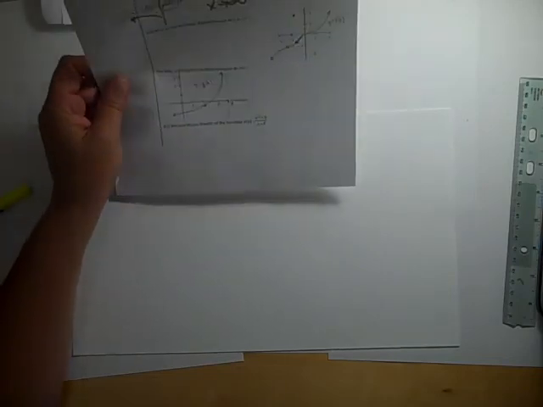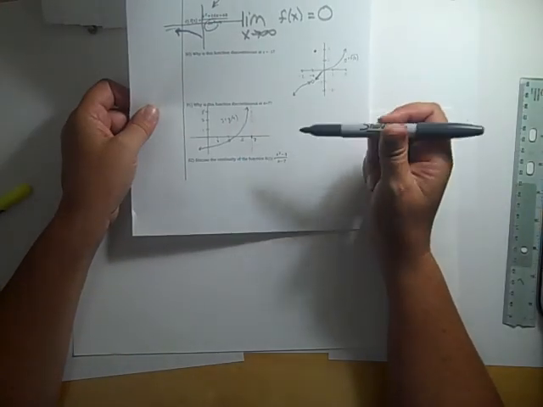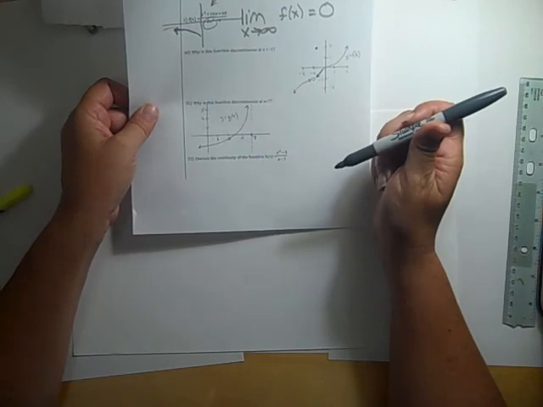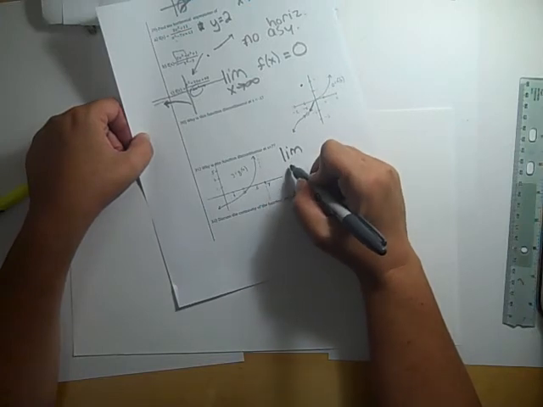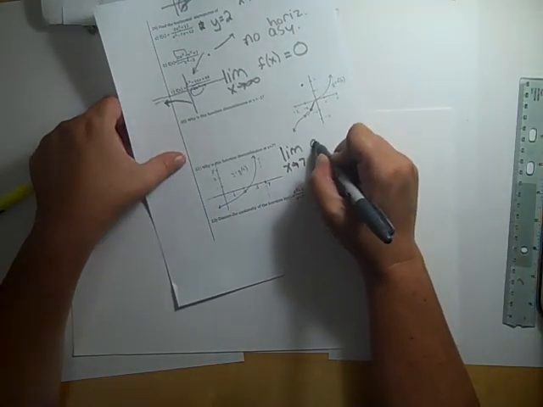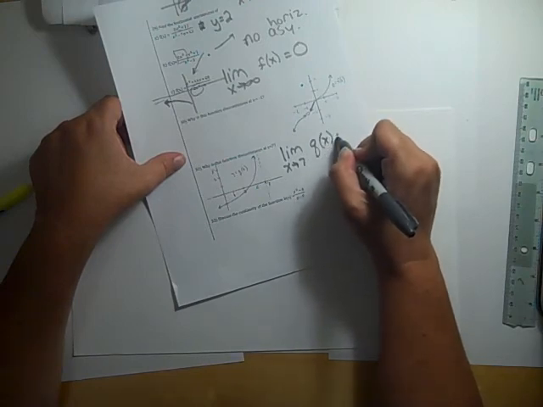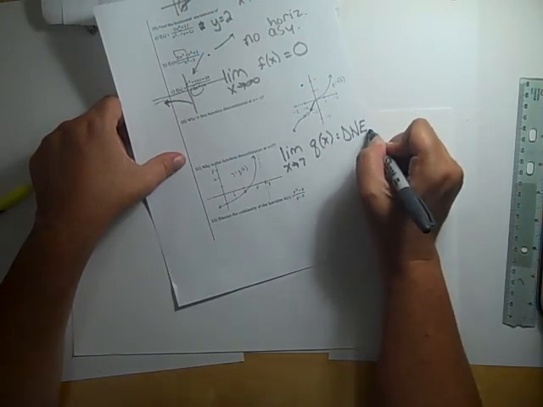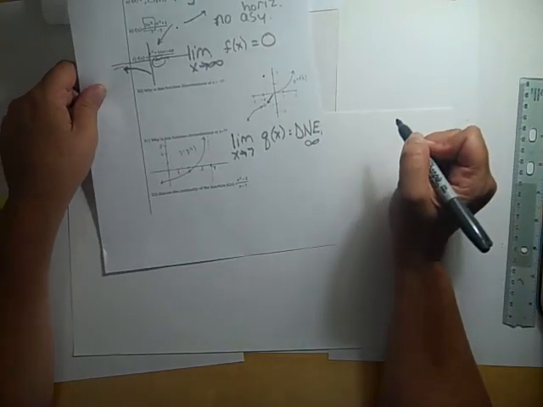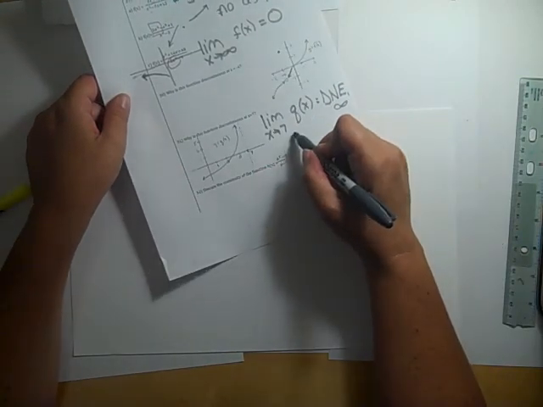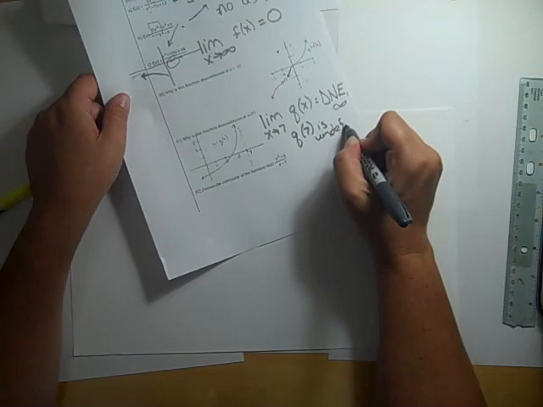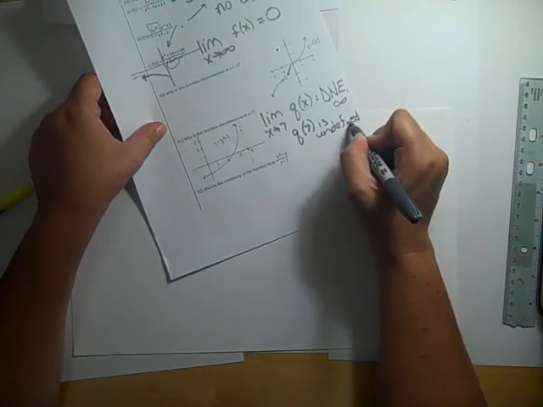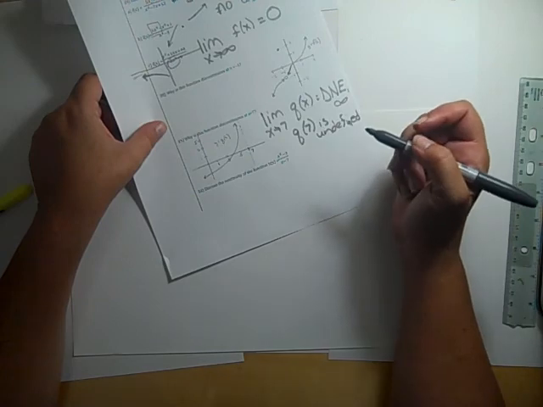31. Why is this function discontinuous at x equals 7? Probably has something to do with the vertical asymptote. So how can we write that in calculus language? We can say the limit as x approaches 7 of q of x does not exist. And you could put comma infinity if you'd like. You could also say that q of 7 is undefined. That's also a reason why something would be discontinuous. So either one of those would work, because it only takes one thing to ruin continuity.